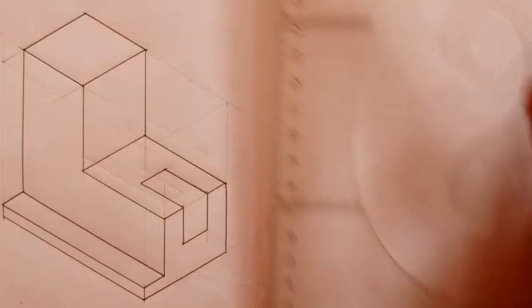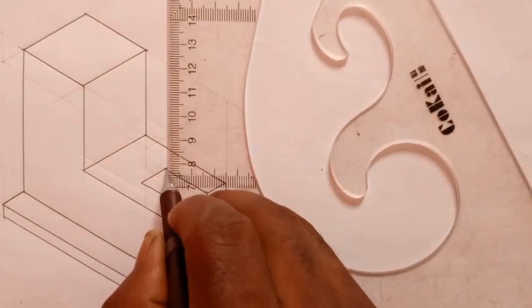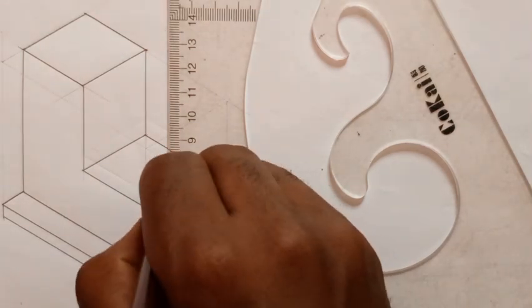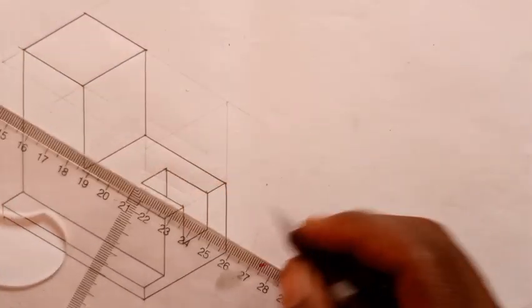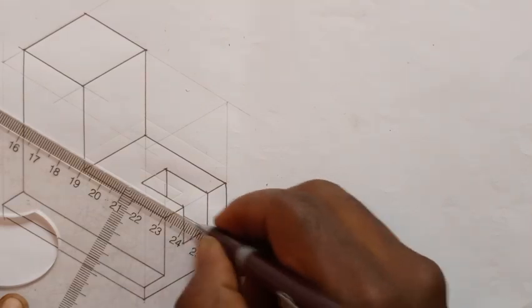So I'll just bring this line coming down here to this point. Right? And I'll bring this line here inward to this point to touch here to show that they are joining.